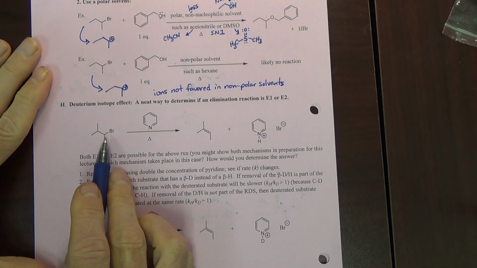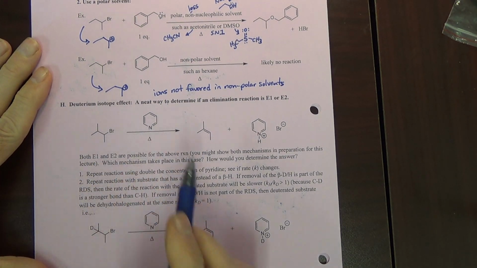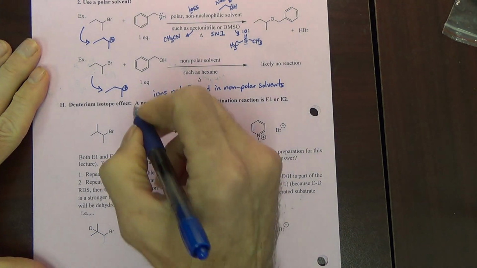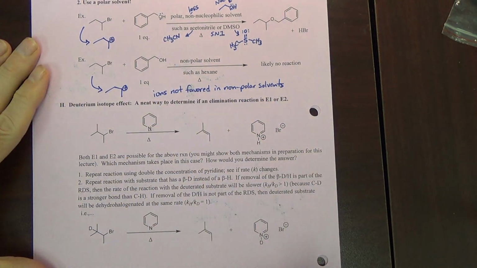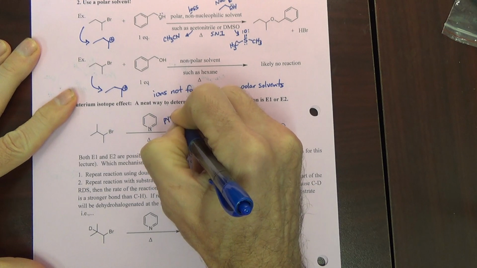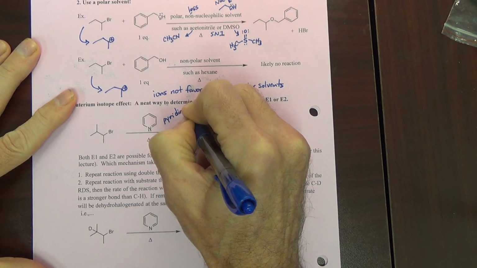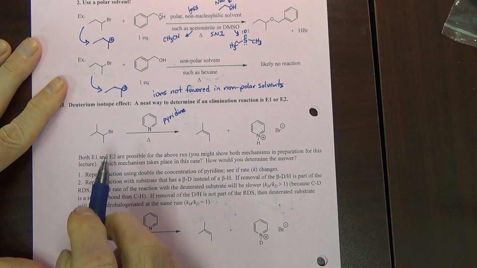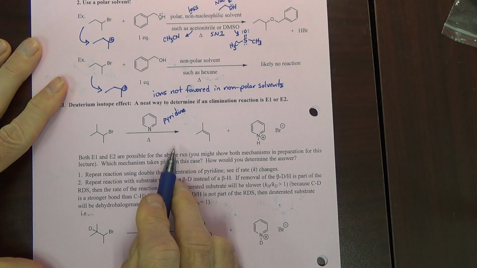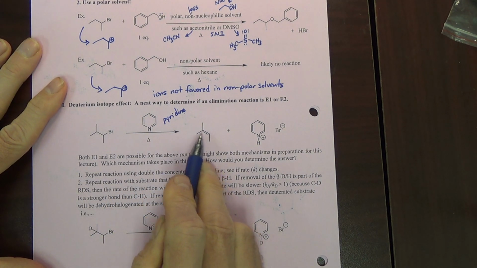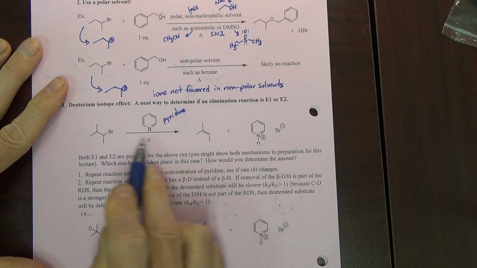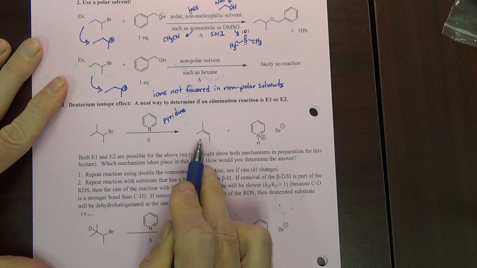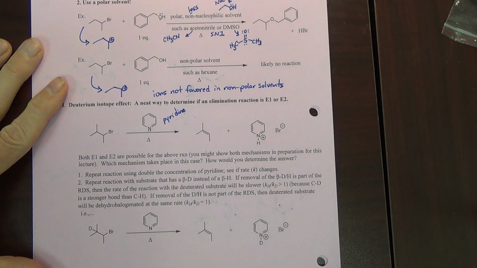If we take this alkyl halide and heat it with pyridine, we could envision an elimination reaction taking place, and indeed we get this product, and thus we know an elimination reaction has taken place.